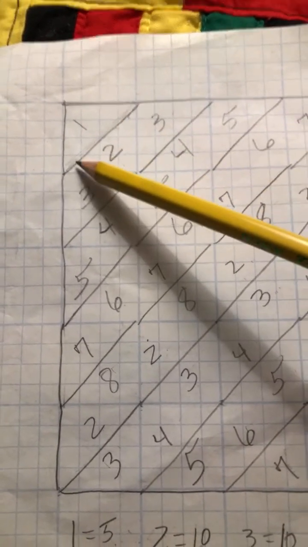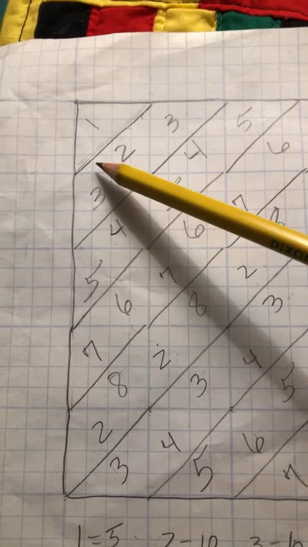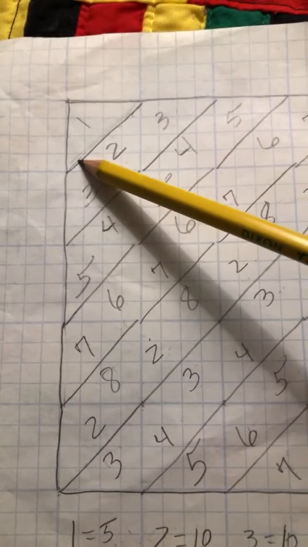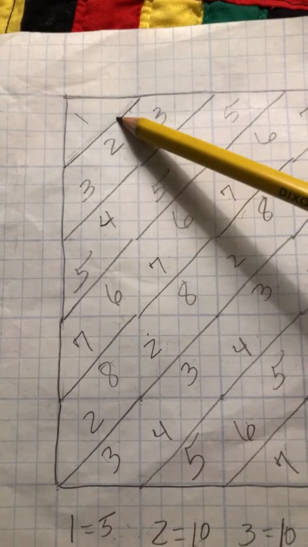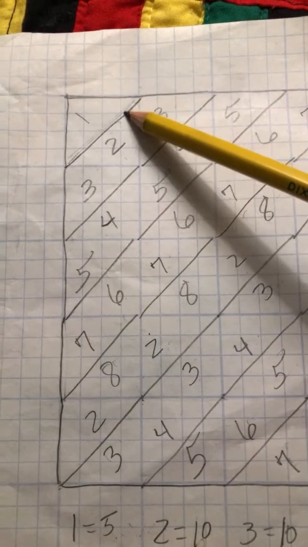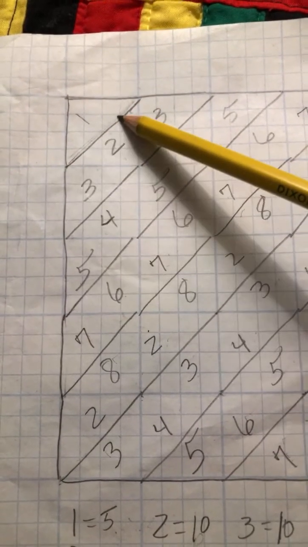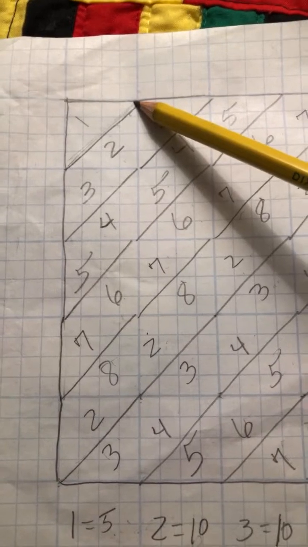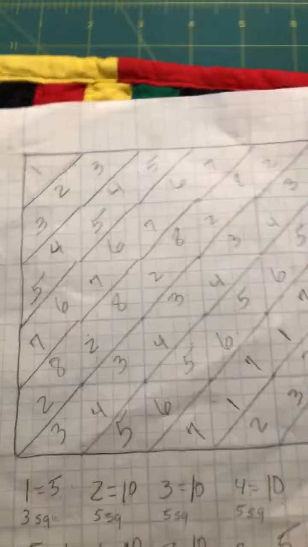Whenever you're doing a half square design, you have to pay attention to whatever direction this line goes in, because it's going to tell you which way to cut that square for that quilt design.